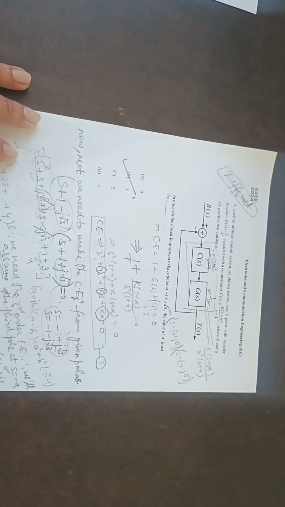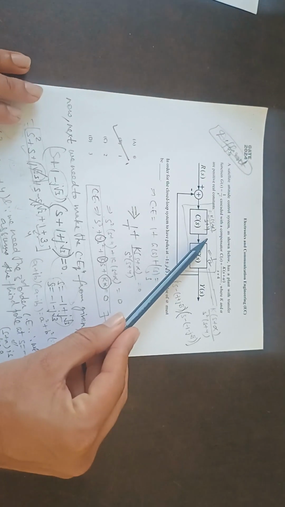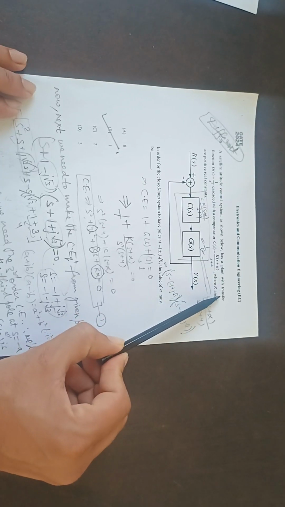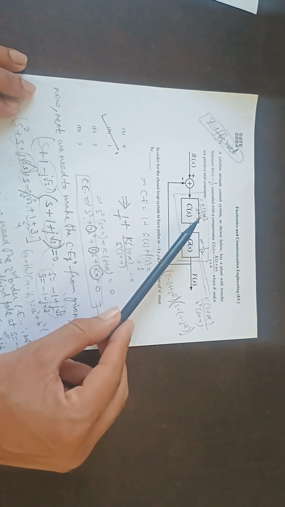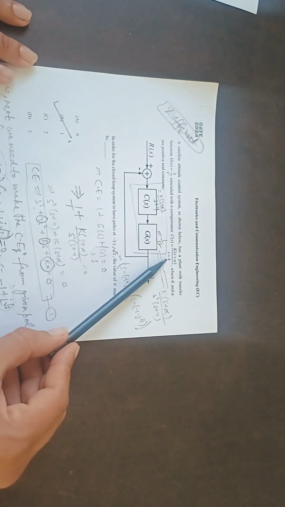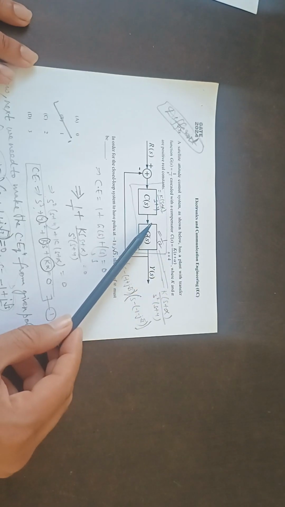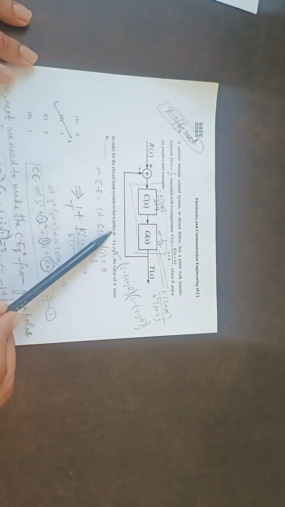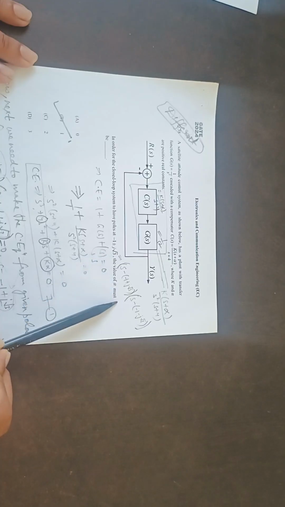The question is saying that a satellite attitude control system as shown below has a plant with transfer function G(s) equal to 1 by s square, cascaded with a compensator C(s) equal to K(s plus alpha) upon (s plus 4). K and alpha are positive real constants. So in order for the closed loop system to have poles at minus 1 plus minus j root 3, the value of alpha must be... So here we need to just find the characteristic equation two times.